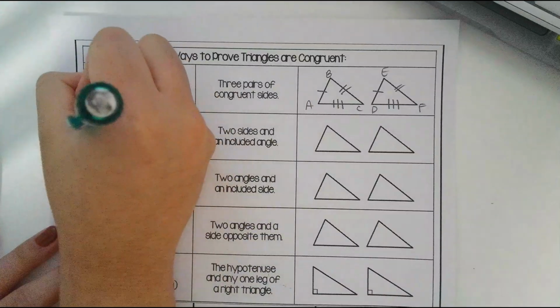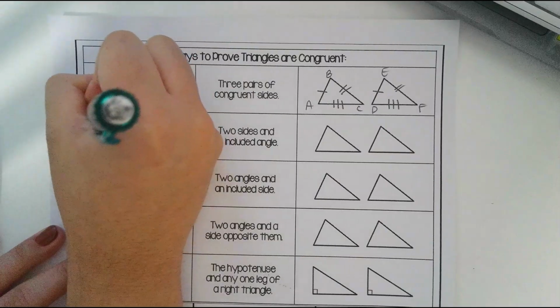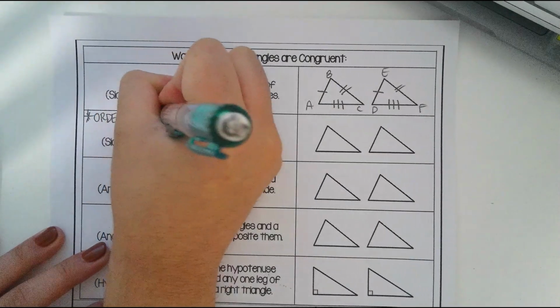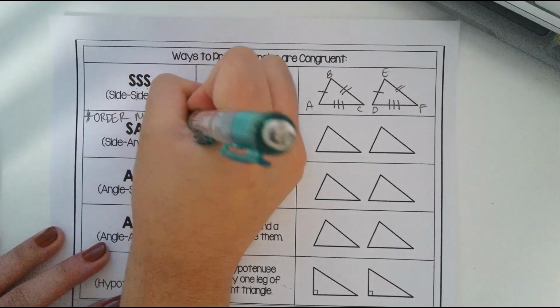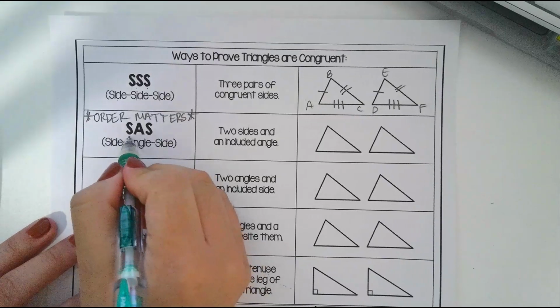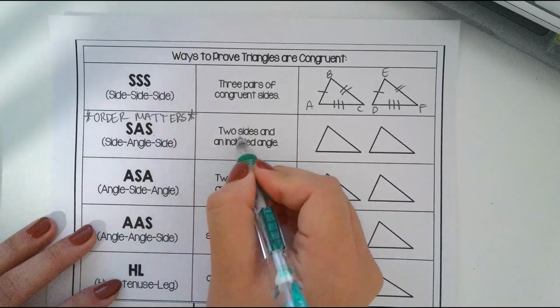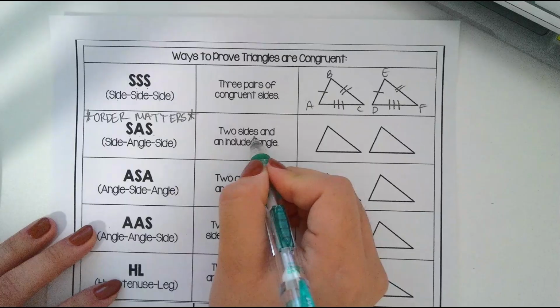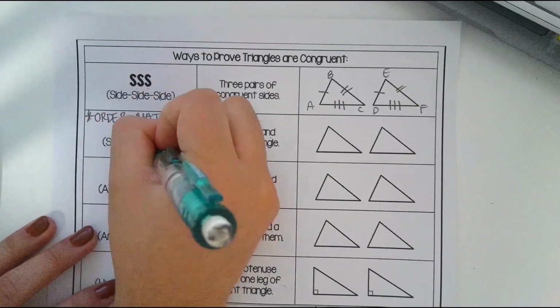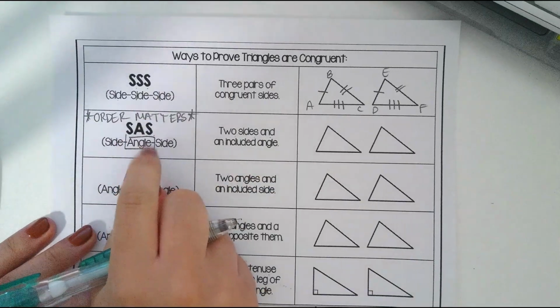For the next one, you need to know that the order matters. The order matters. Okay, so in here, it says SAS. It means it has to have 2 pairs of congruent sides and 1 pair of congruent angles. And that congruent angle needs to be in the middle because the order matters.